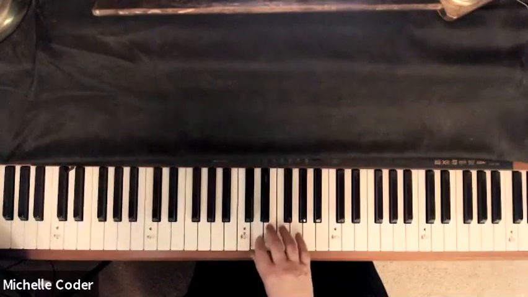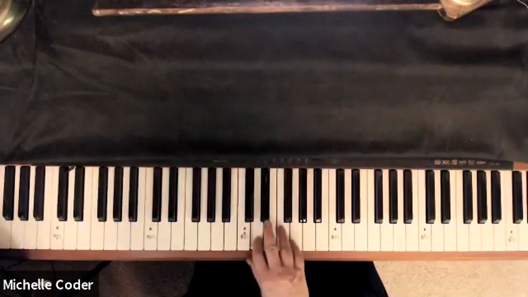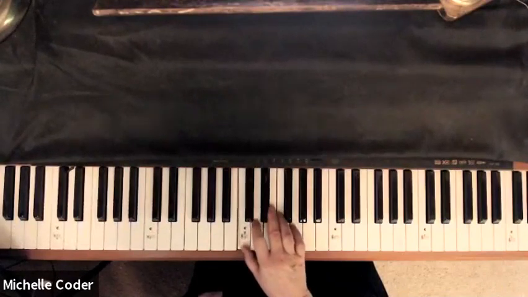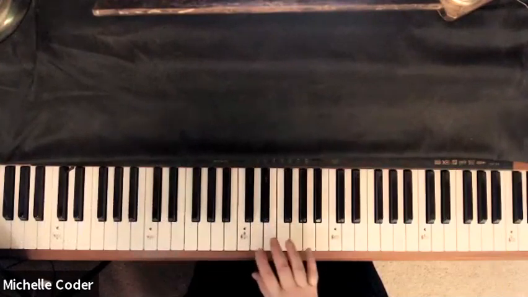Let's do it with the letter names. D, D, E, C, D, F, E, C, D, F, E, D, then the last part, we're going to play with our hands together.